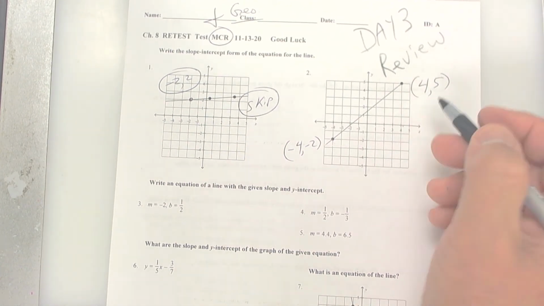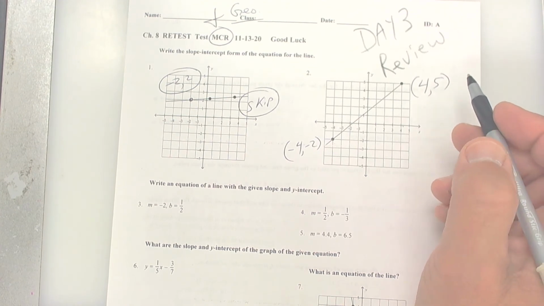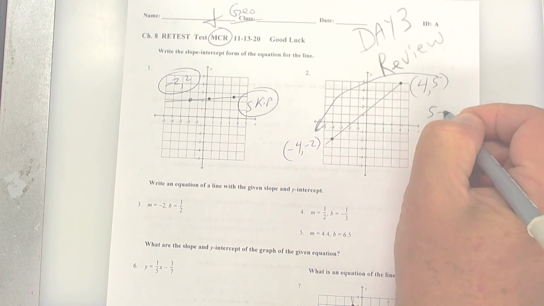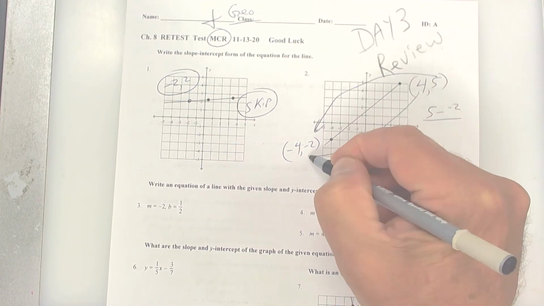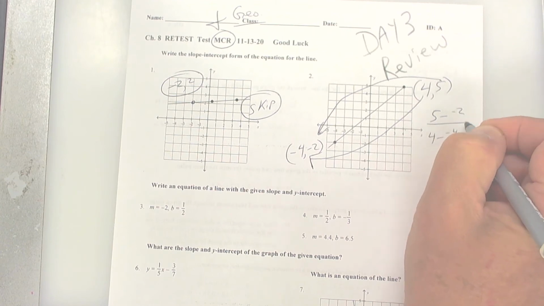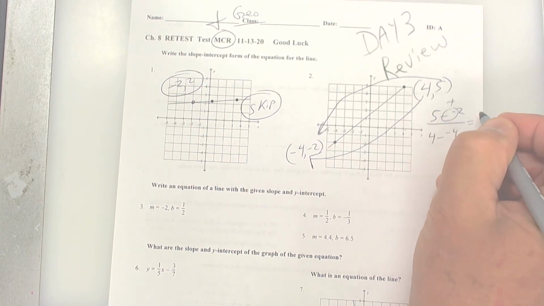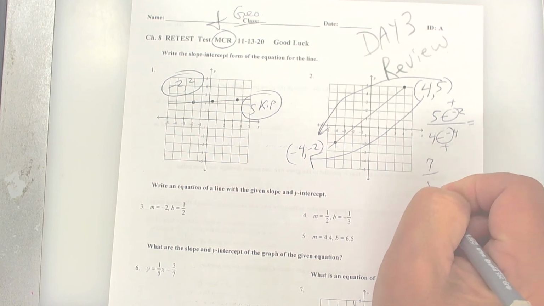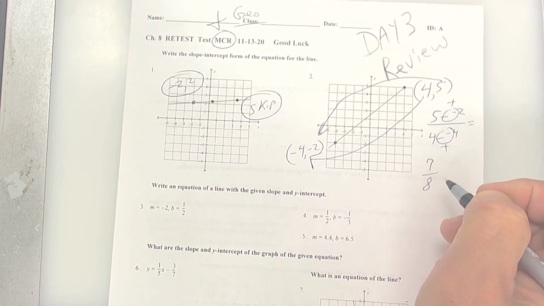So what you do now is find your slope, okay? So you're going to go y minus y. So it's going to be 5 minus a -2. And then x minus x. So 4 minus a -4. This becomes a plus, so you get 7 over 8. So that's your slope, okay?